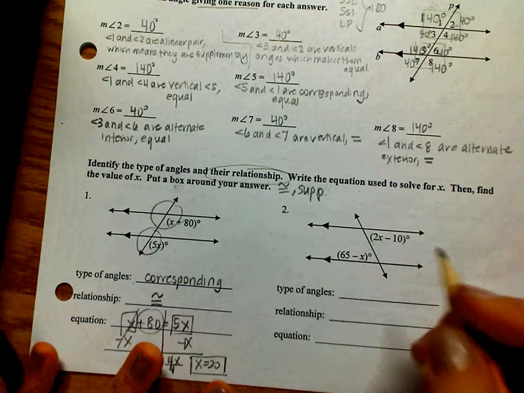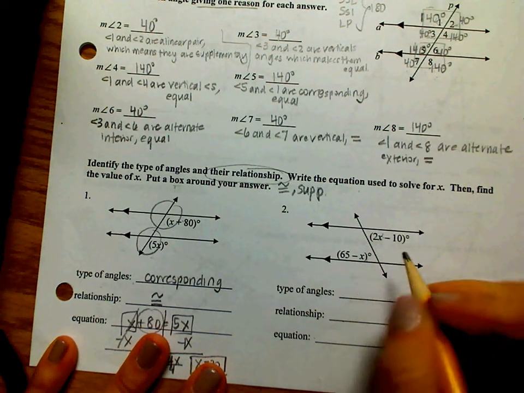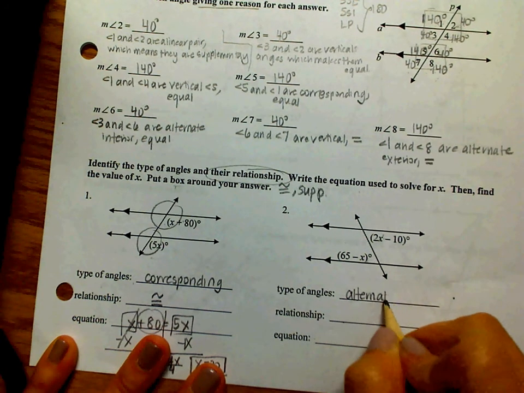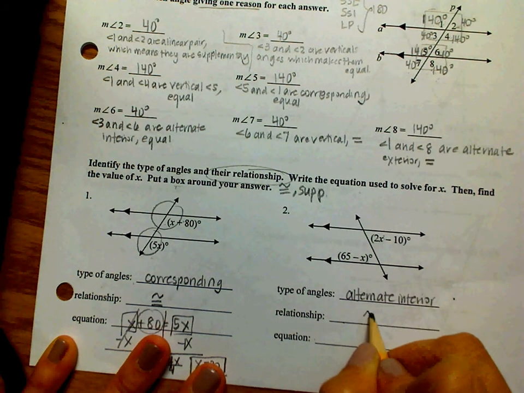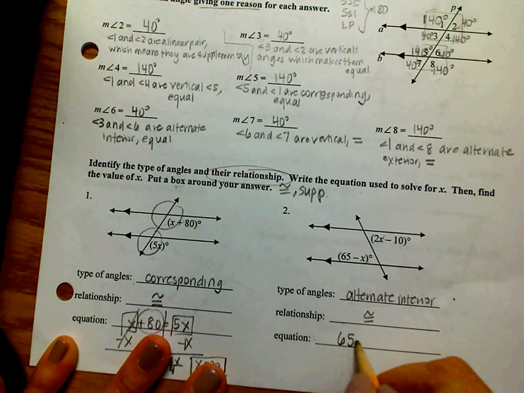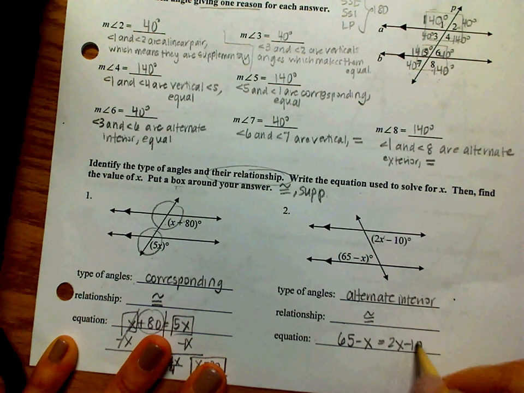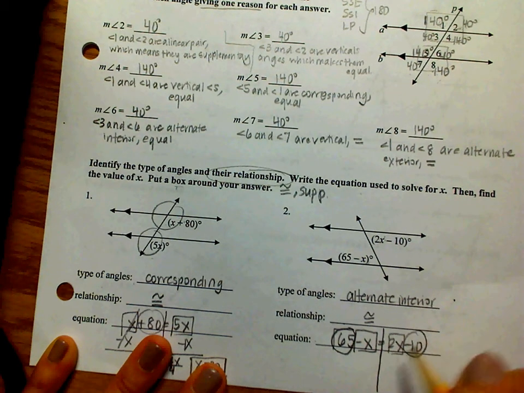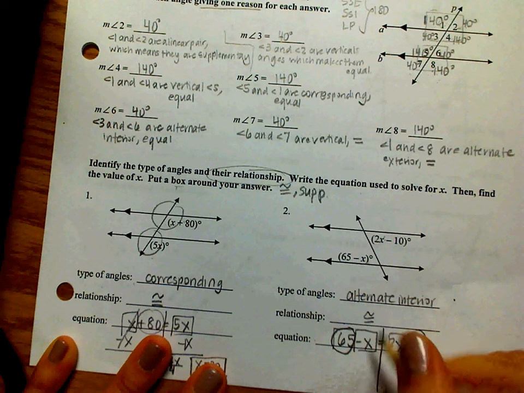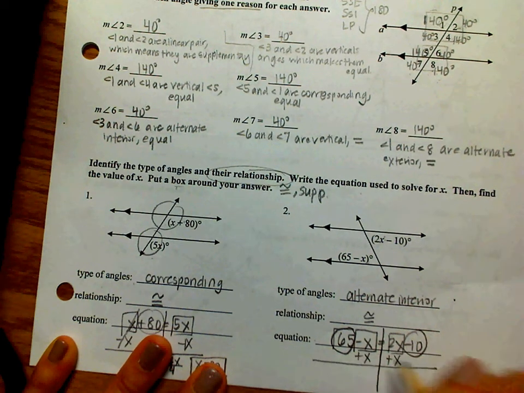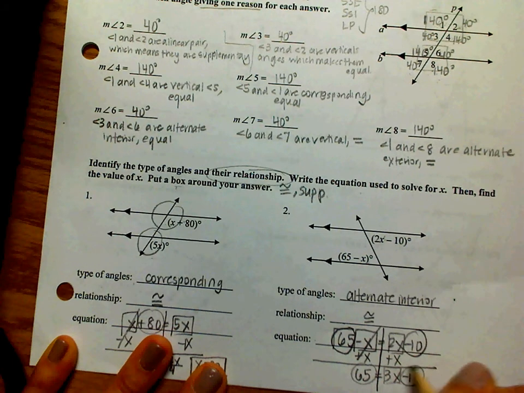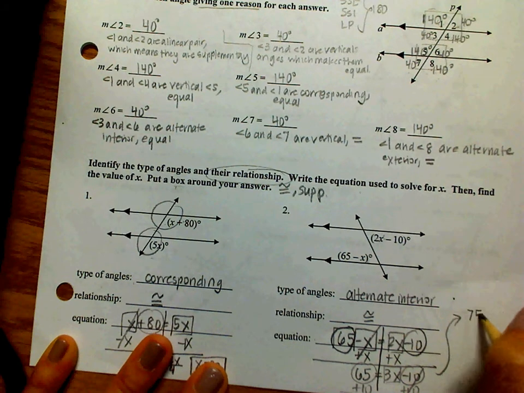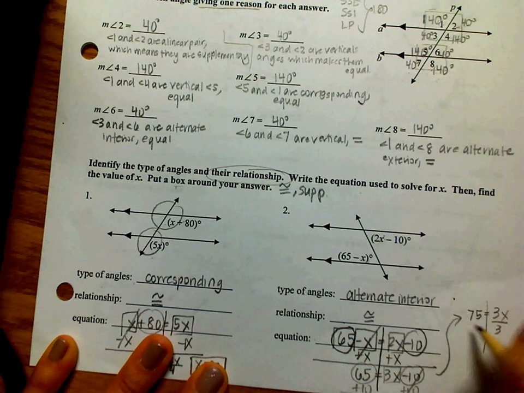And over here, these are both interior and on opposite sides of the transversal, so this is alternate interior. Alternate interior angles are always congruent. That means we set them equal, so 65 minus x equals 2x minus 10. Oops, this is a circle, box, box, circle. I'm going to do boxes before circles, so I will add x to both sides. These cancel. I have 65 equals 3x minus 10. If I circle and box, I'm going to get this circle away, and then I'm left with 75 on the left side, 3x on the right. Divide, divide, so x equals 25.